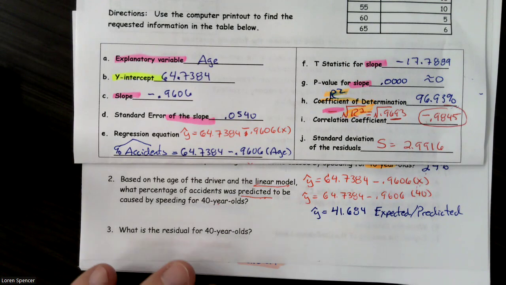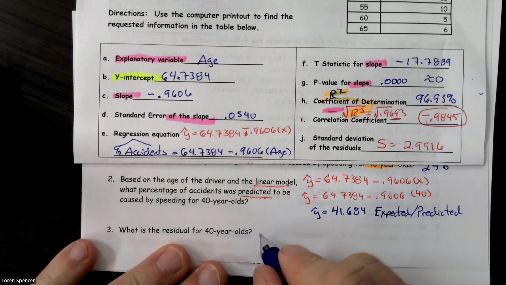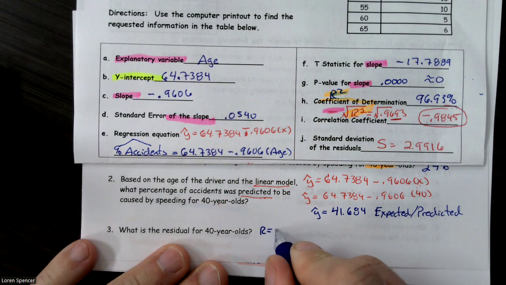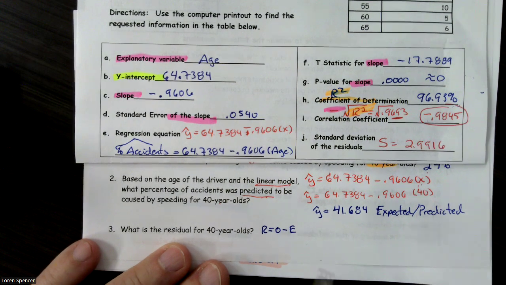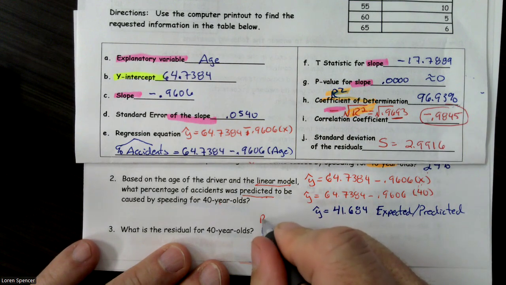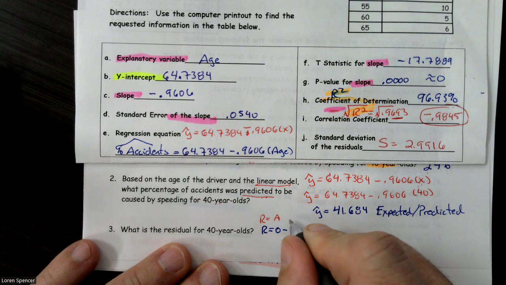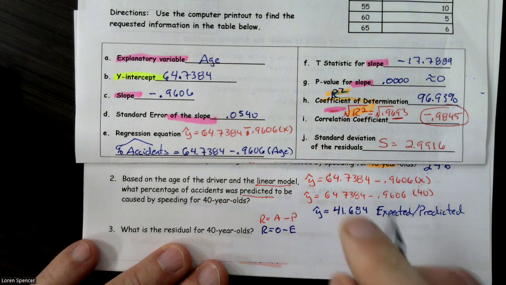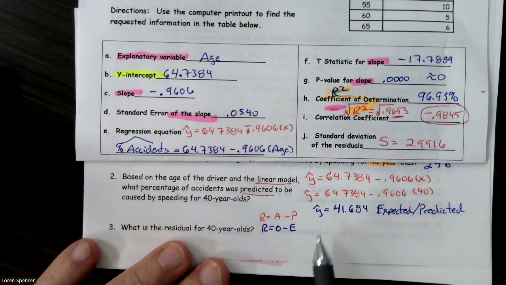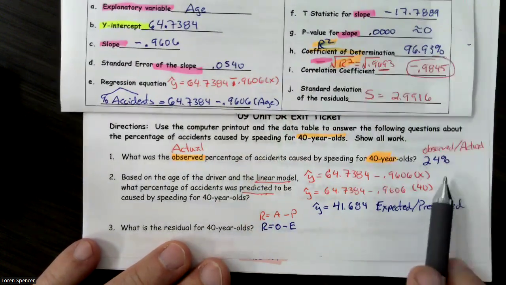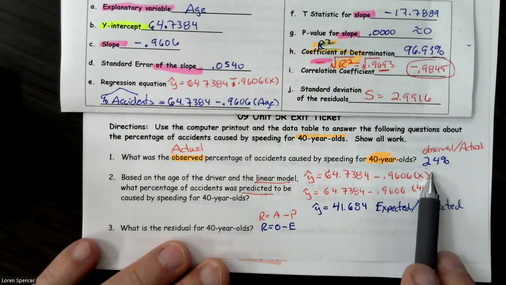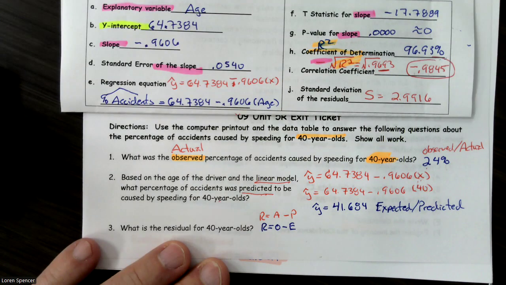The next thing it asks for is the residual for 40-year-olds. Well, residuals have the formula residual equals observed minus expected, or some people prefer residual equals actual minus predicted. Regardless, we already know the observed or actual was 24%, so we can plug that in.